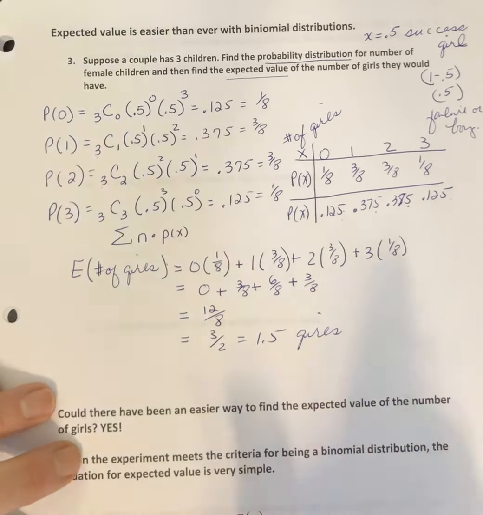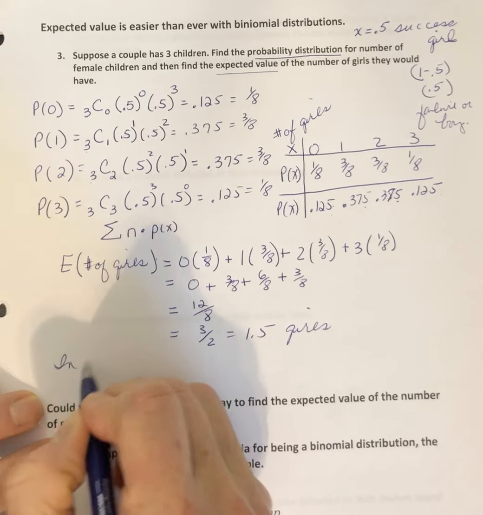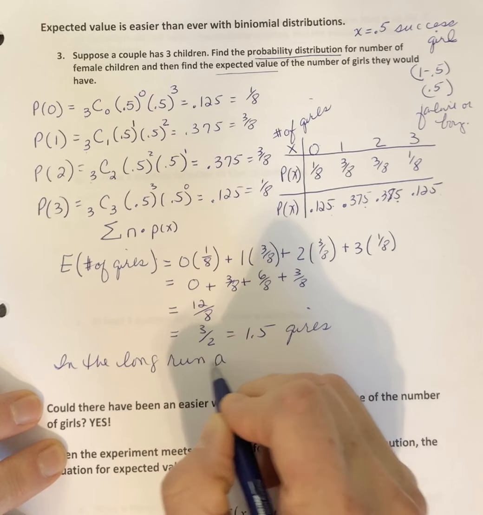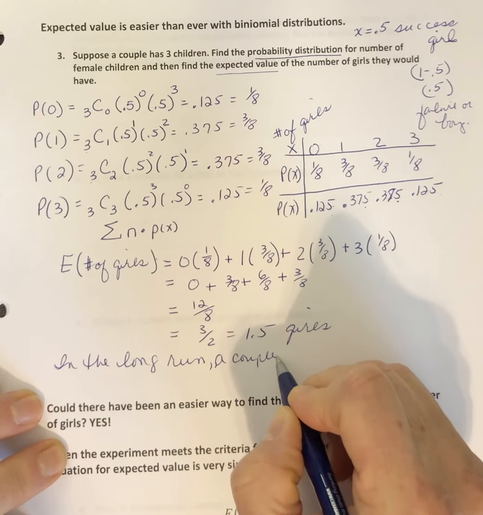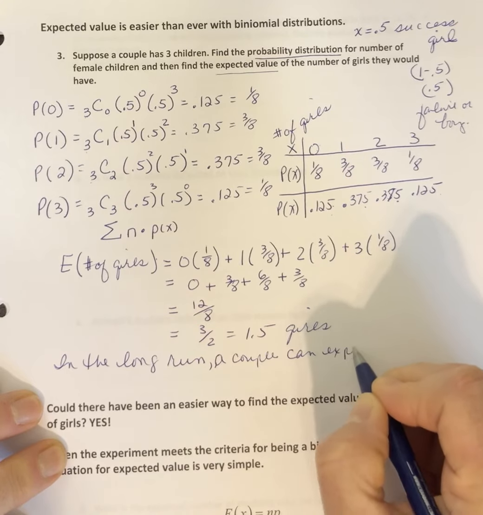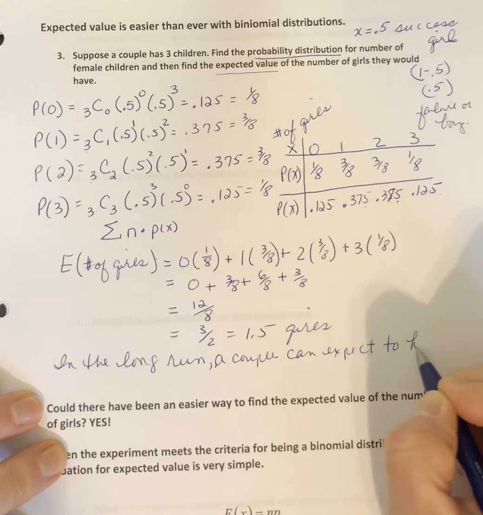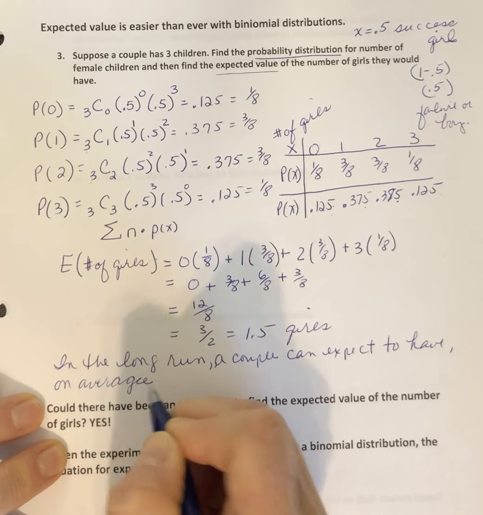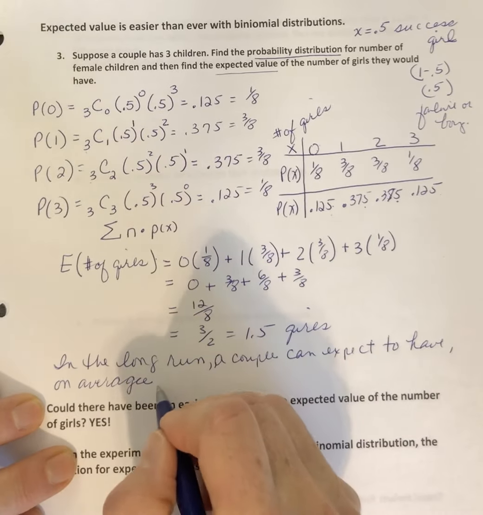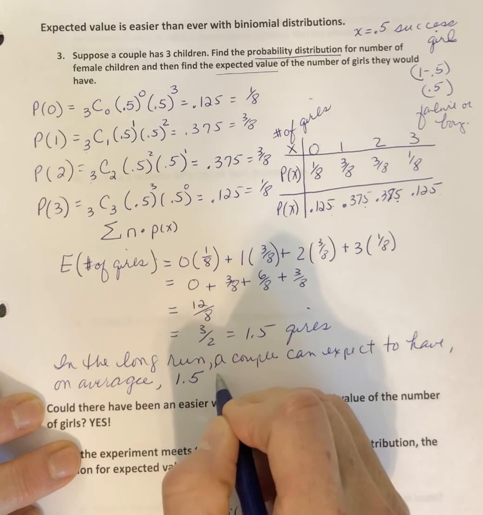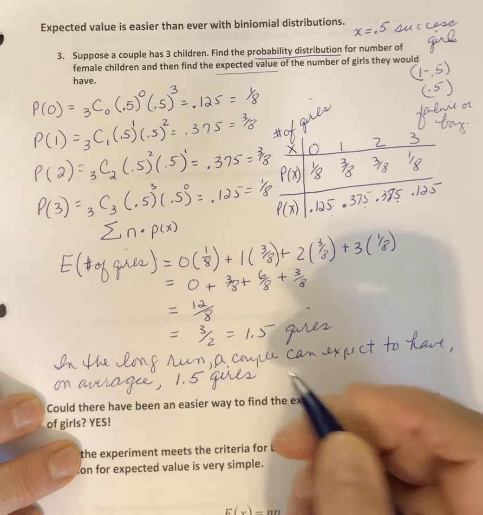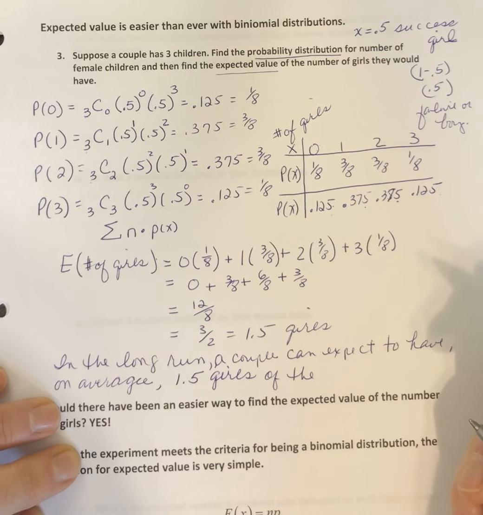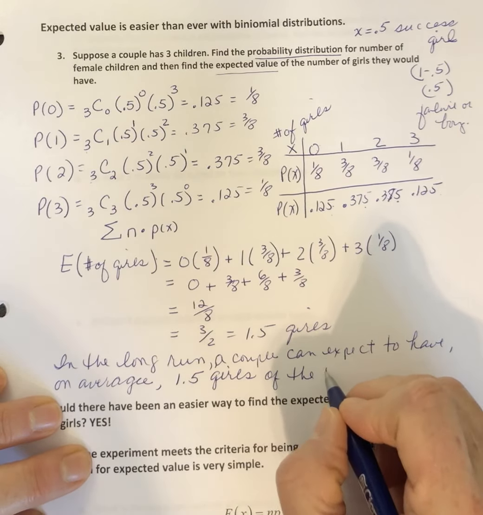Okay, so with your expected value, in the long run a couple can expect to have, on average, remember expected value is kind of an average, 1.5 girls of the 3 children. I think it would have been better to say of 3 children, 1.5 would be girls, would be best.